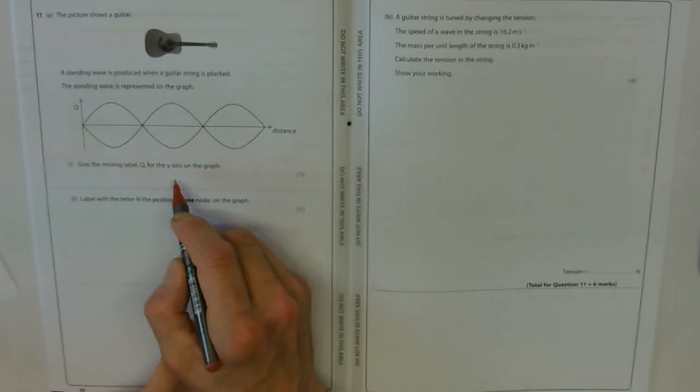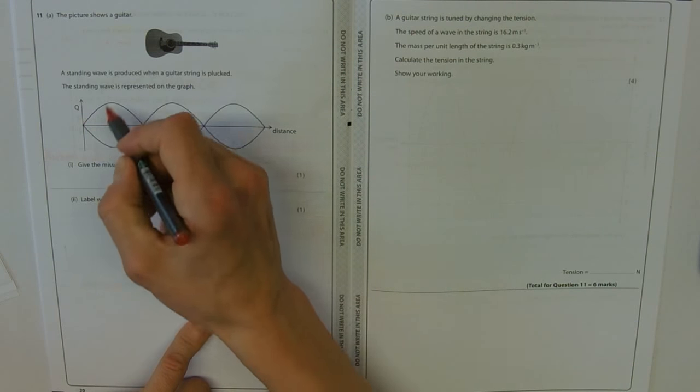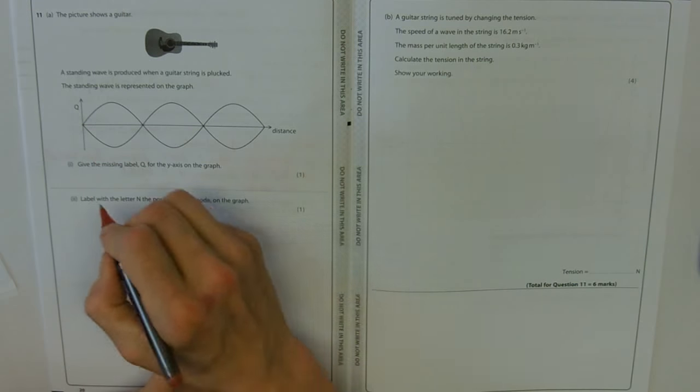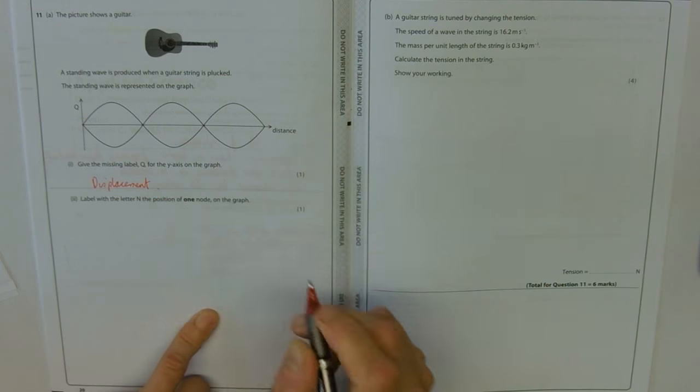Give the missing label for the y-axis. So this is displacement, so moving away. It moves both ways. So displacement. So remember, you might remember a Jelly Baby machine, wave machine, how far the Jelly Baby moves away from its equilibrium position.